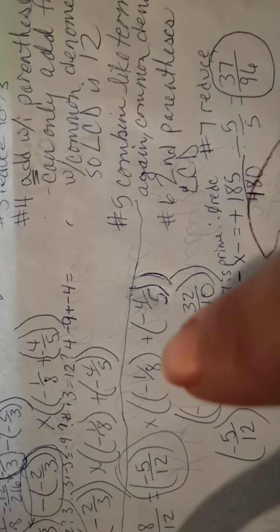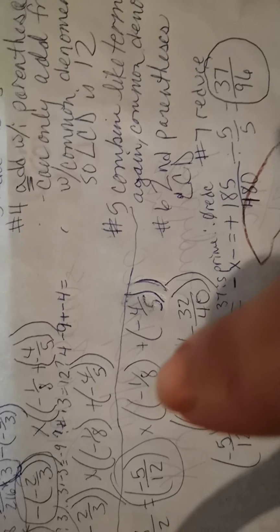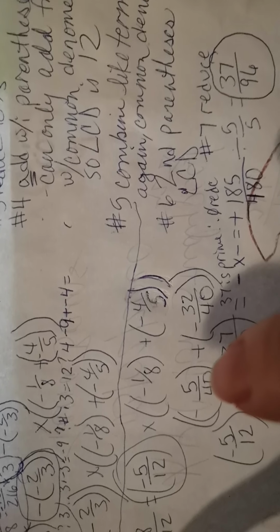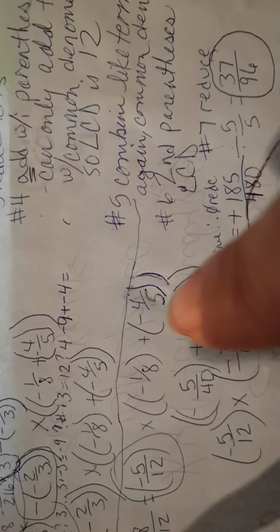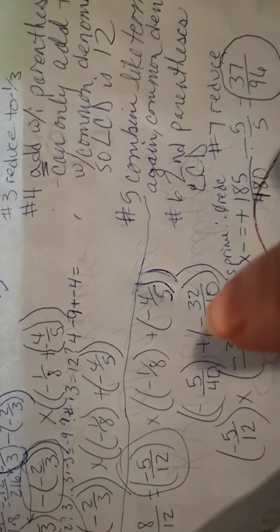So if we use 40, what number times 8 equals 40? And that's 5. So -1 times 5 is -5 40ths. What number times 5 equals 40? 8. 8 times a -4 is -32.